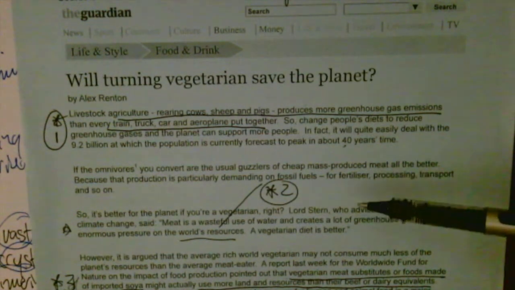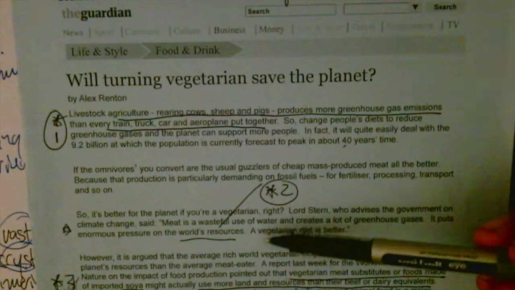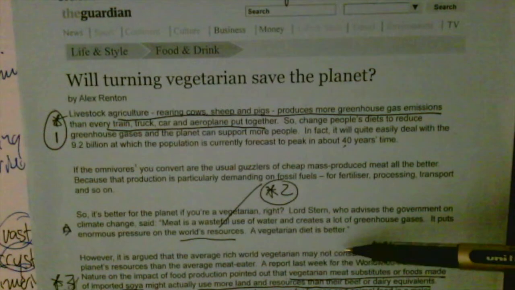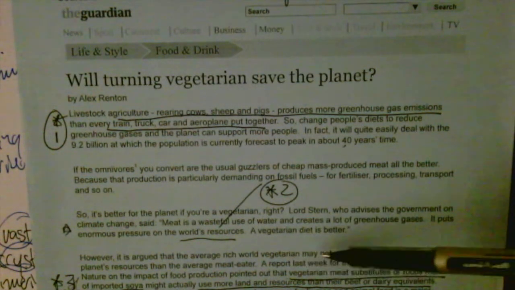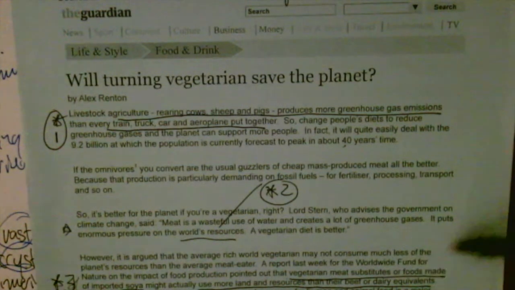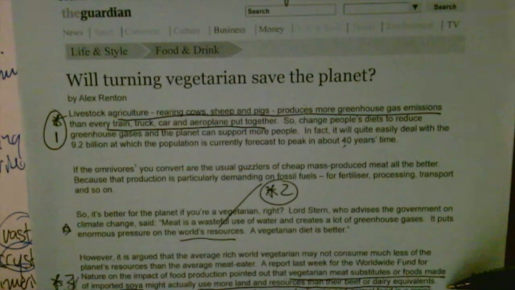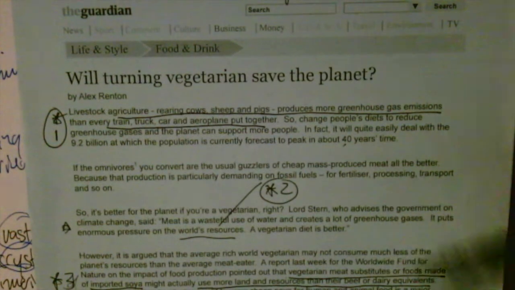So it's better if you're a vegetarian, right? Nope. Vegetarian diet is better. However, it is argued that a rich world vegetarian would not consume much less of the planet's resources than the average meat eater. Meat substitutes, deforestation in the developing world is a major issue in climate change. I think that's an image. I don't know, though. Let's keep going.